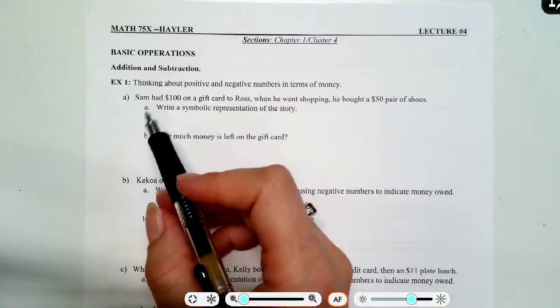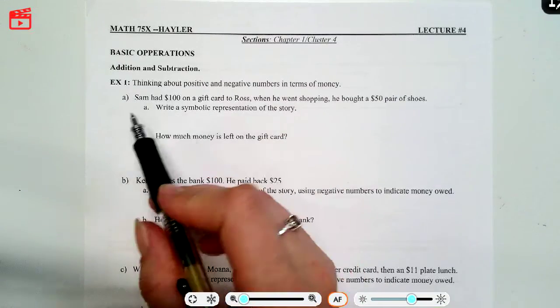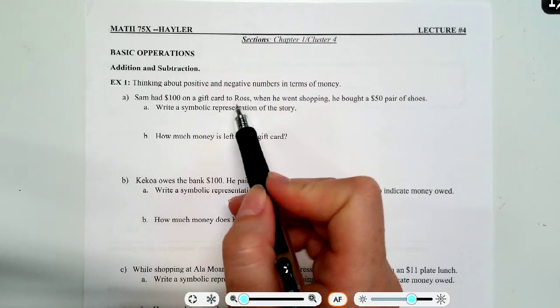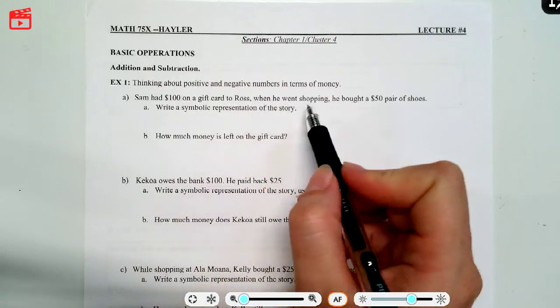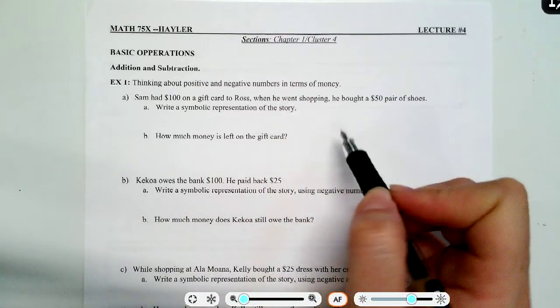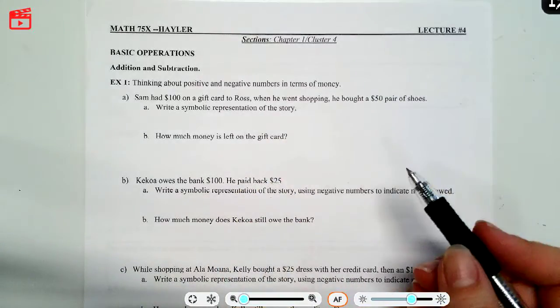So here's our first one. Sam had $100 on a gift card to Ross. Too bad Ross is closed right now. When he went shopping, he bought a $50 pair of shoes. Write a symbolic representation of the story.